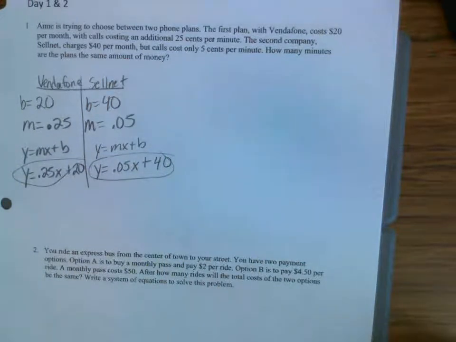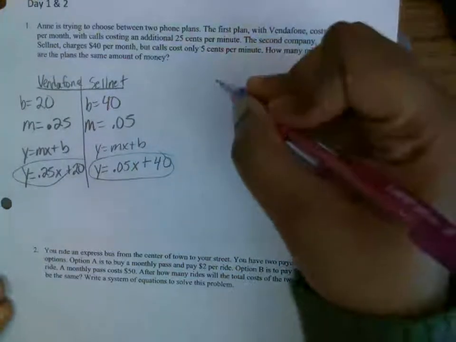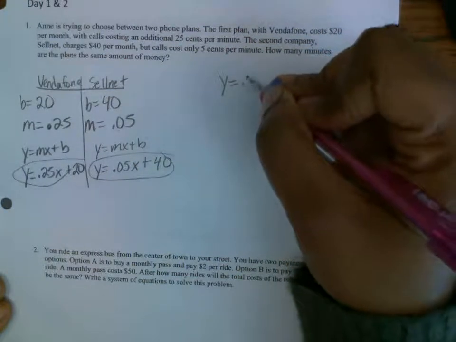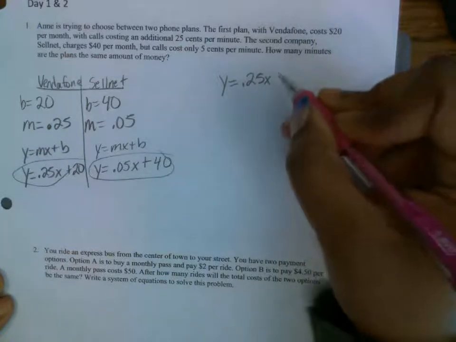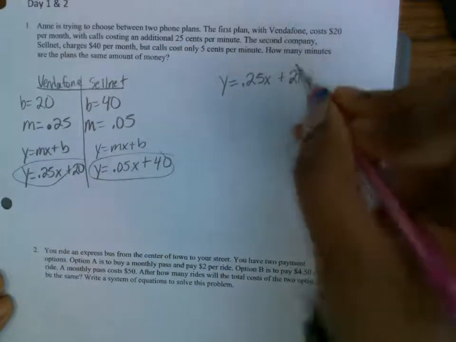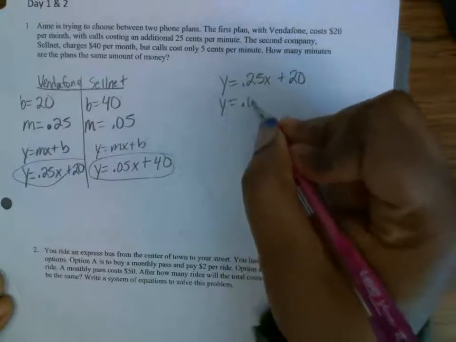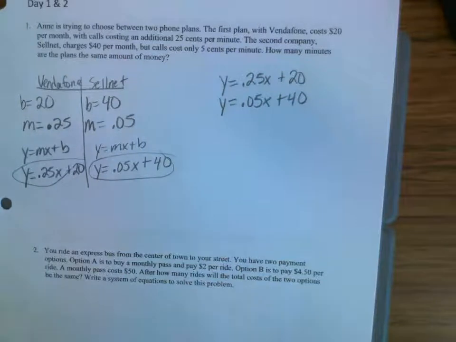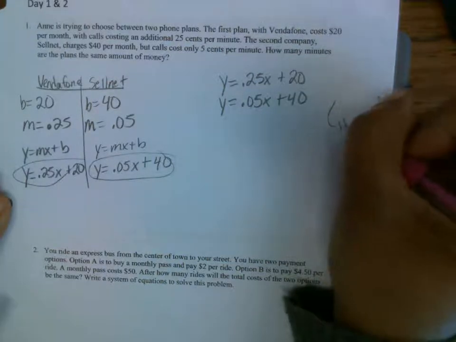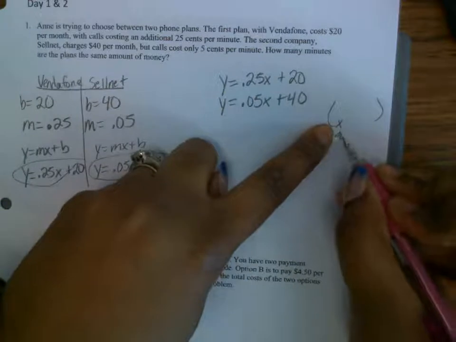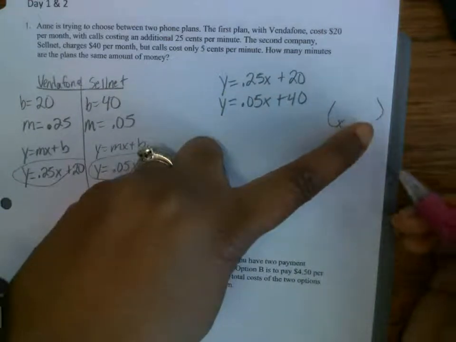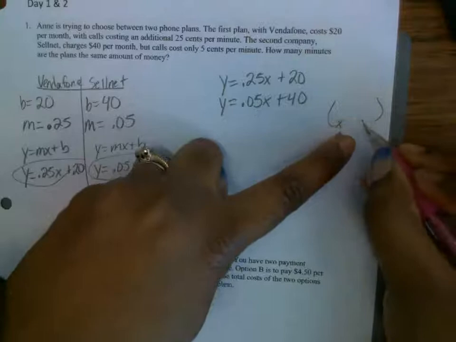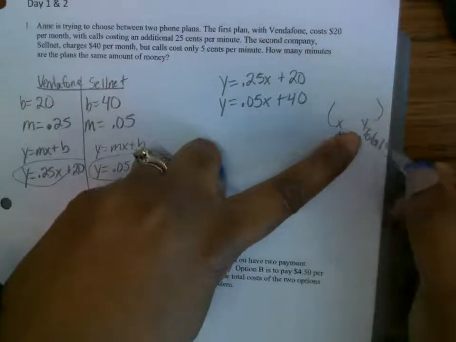Sophie, do you understand that? Yeah. Okay, so my system, I'm going to write up here, is 25 cent x plus the $20 and 5 cent x plus the $40. So now I'm going to solve this system by graphing it and seeing where they cross, okay? So that's going to tell me how many minutes, and the total cost when they were the same.